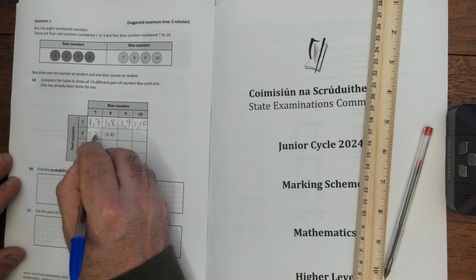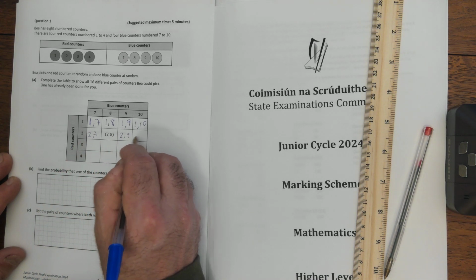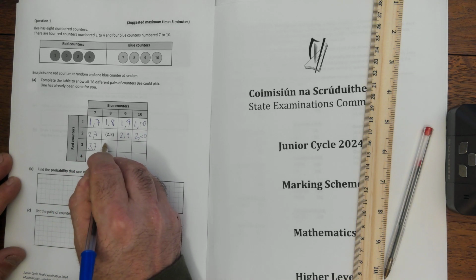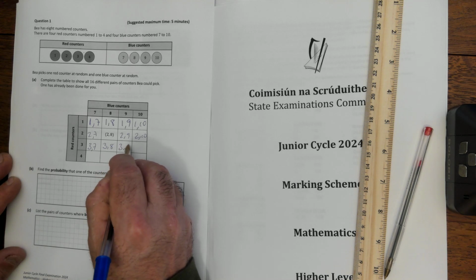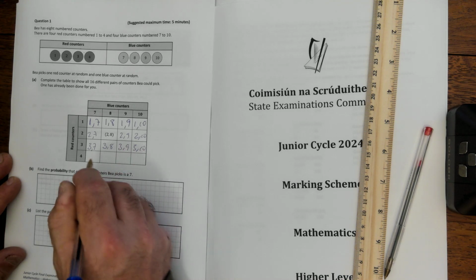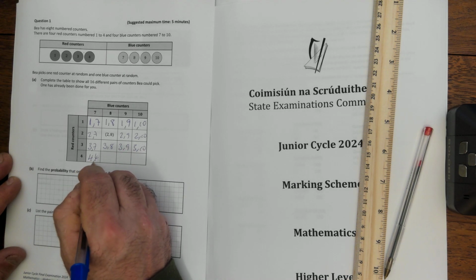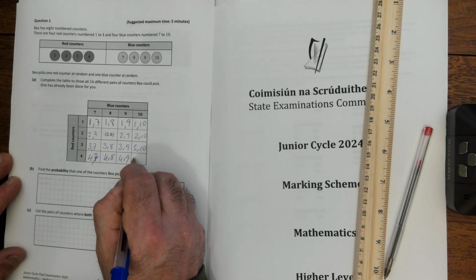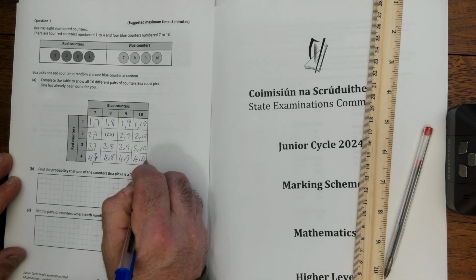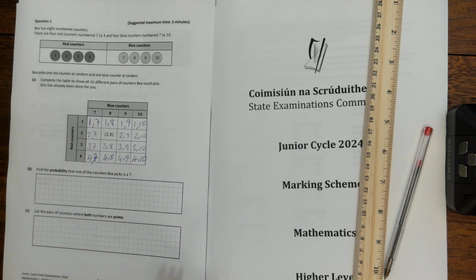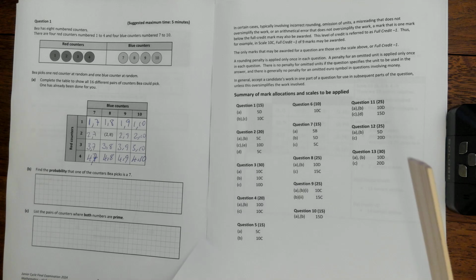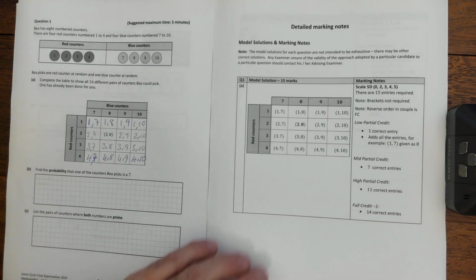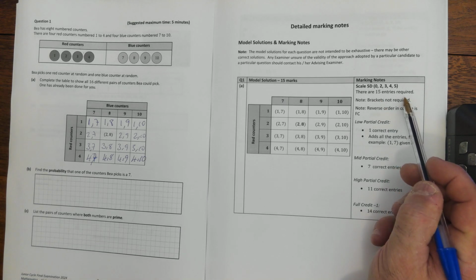Okay. So there's 15 entries in total. And as it says here, all 15 entries are required.